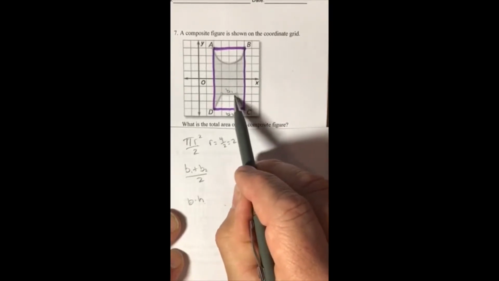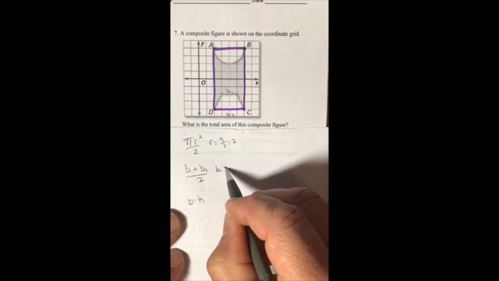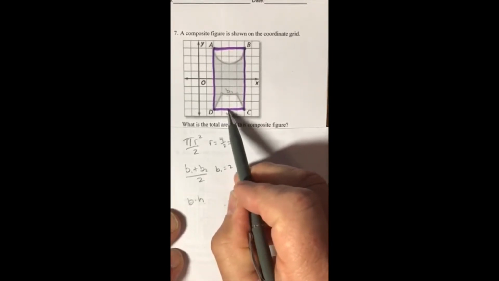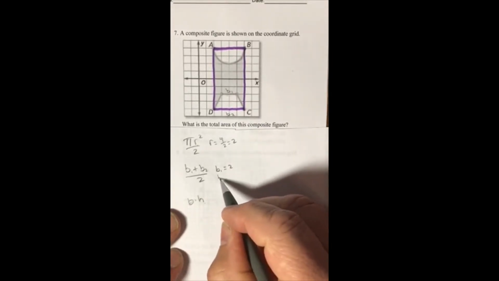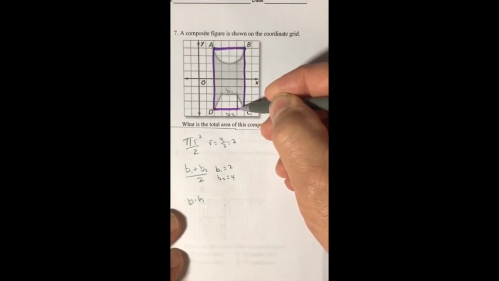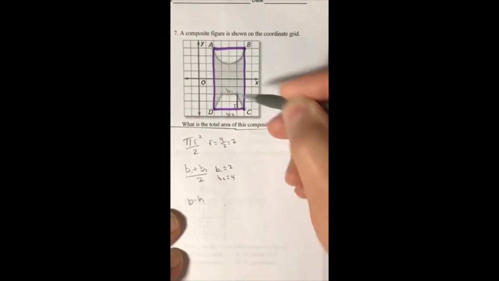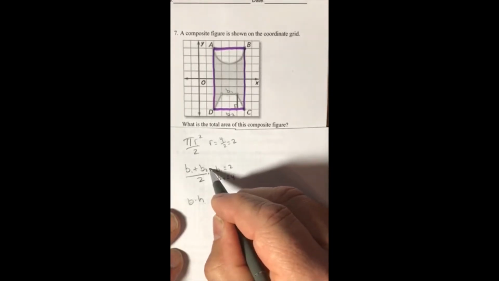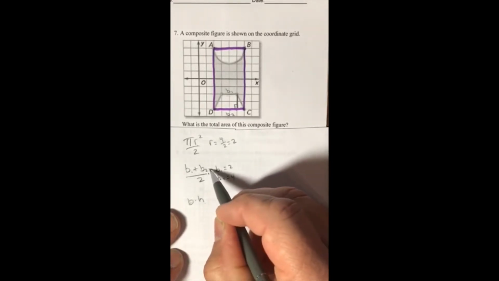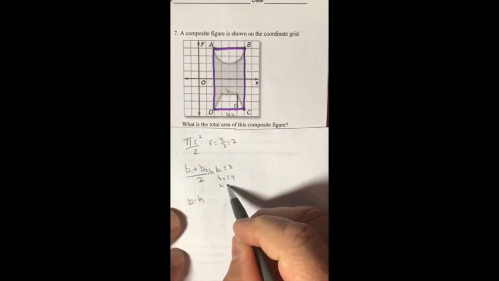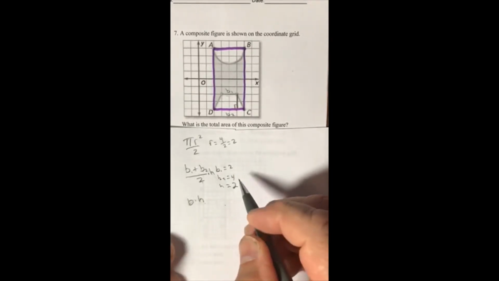So you can see base 1 is 2, so let's put base 1 equals 2. The base 2 of the trapezoid is 1, 2, 3, 4, so base 2 is equal to 4. And what's the height? Remember, the height must be the perpendicular piece, which is 2. So the trapezoid is base 1 plus base 2 divided by 2 times height, and we needed the height to be 2.